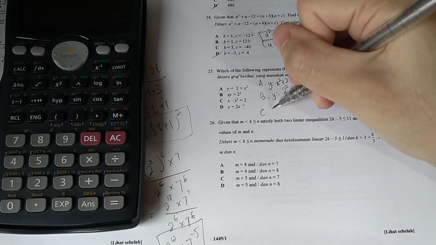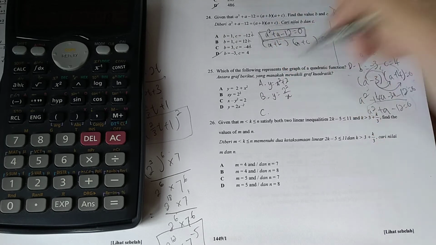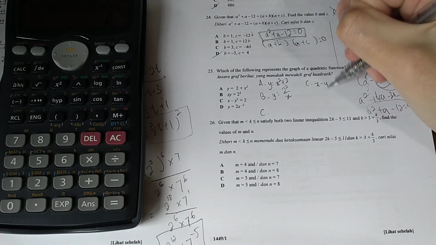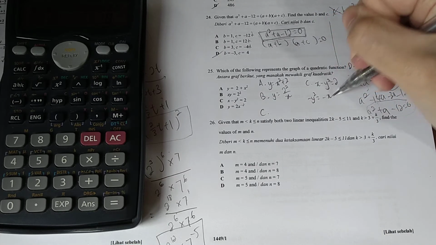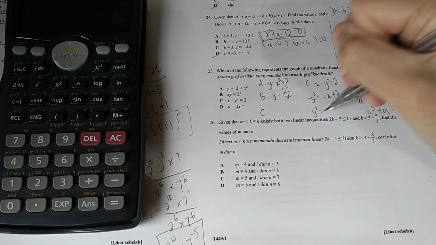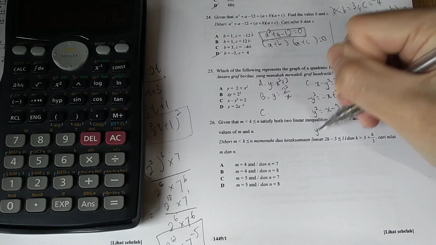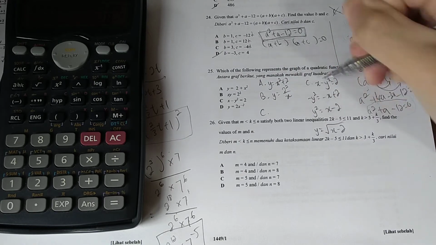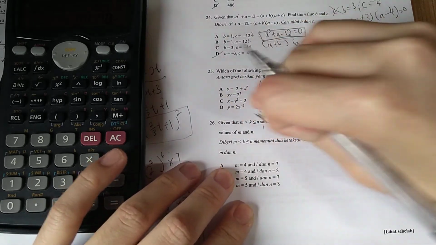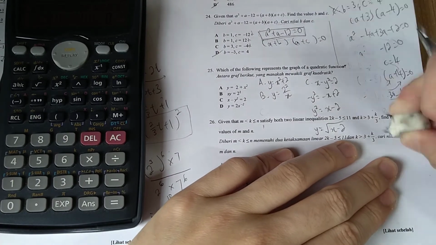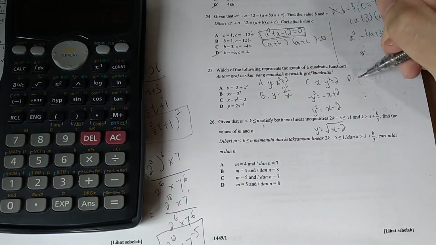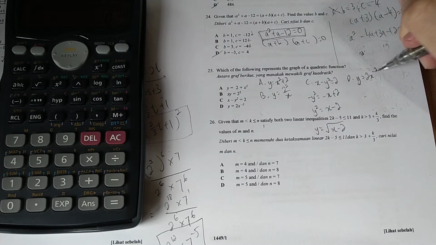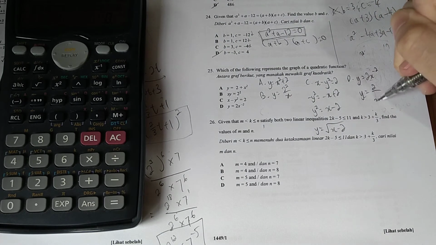Okay, so what about C? How to convert? I will do it here. x minus y square equals 2. So it will become negative y square equals negative x plus 2. Move the negative, it becomes x minus 2. Move the square, it becomes square root x minus 2. So this is C. What about D? Okay, let me erase this. So D will be y equals 2x power negative 2. Actually, 2x power negative 2 is the same as 2 over x squared.